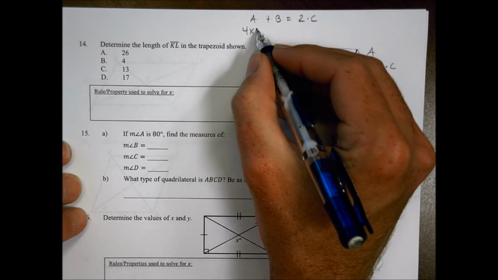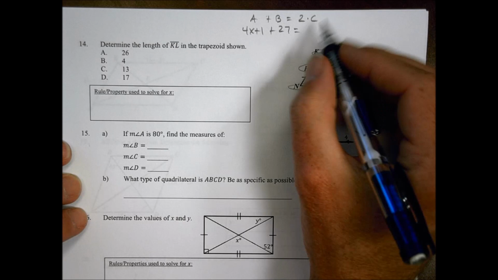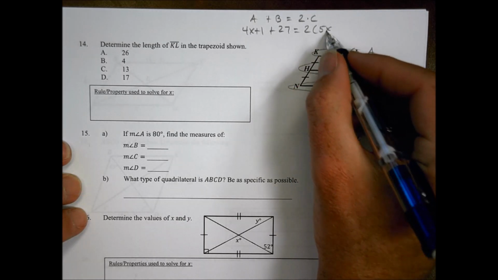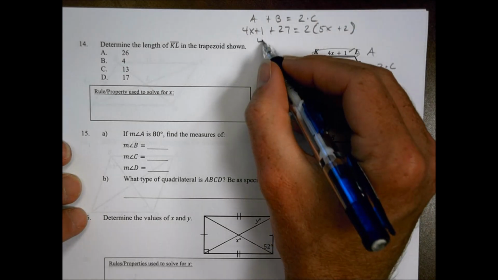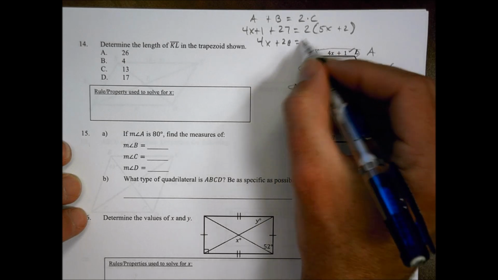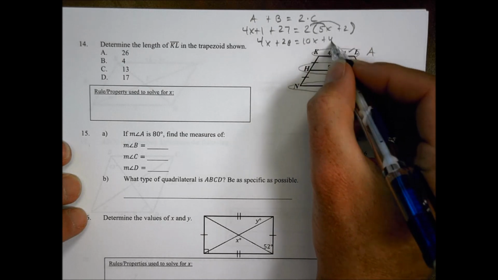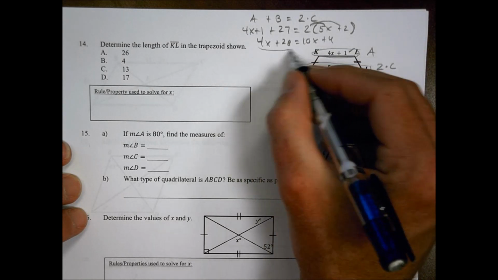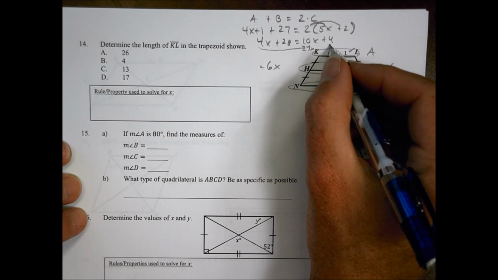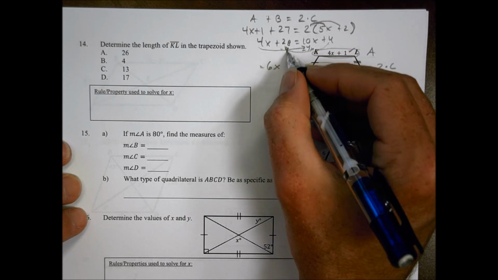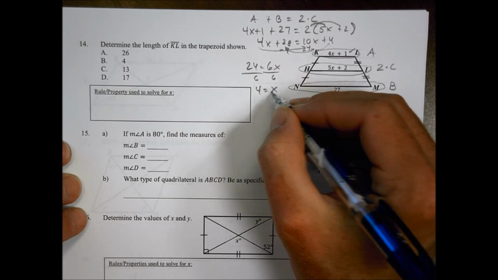So if my A is 4x plus 1, check, and my B is 27, check, and my C is 2 times 5x plus 2, if I'm doubling the mid-segment, and I combine like terms, I end up with 4x plus 28 on this side equals, distribute property, 2 times 5 is 10x, and 2 times 2 is 4. Now we take the 4x and move it over, so minus 4x, we end up with 6x, and over here we subtract 4, and 28 minus 4 is 24. We divide both sides by 6, and x is going to be equal to 4.